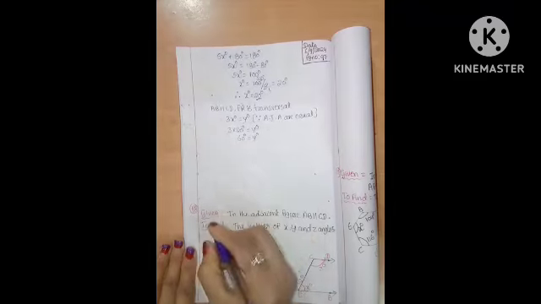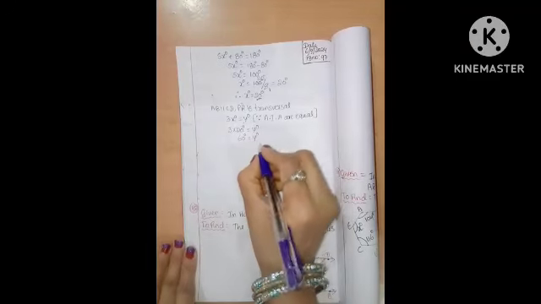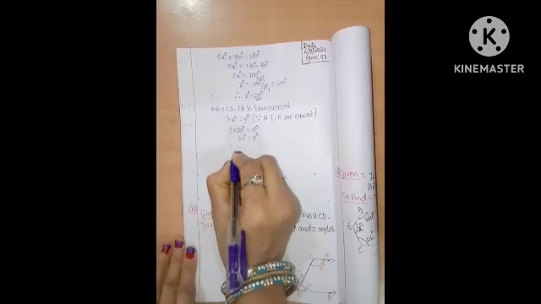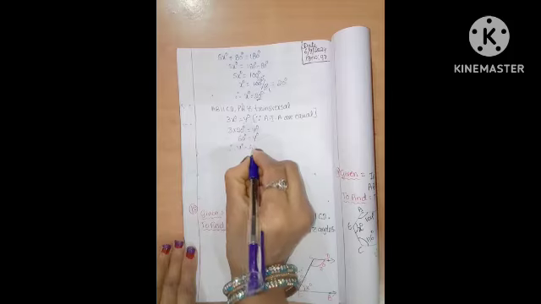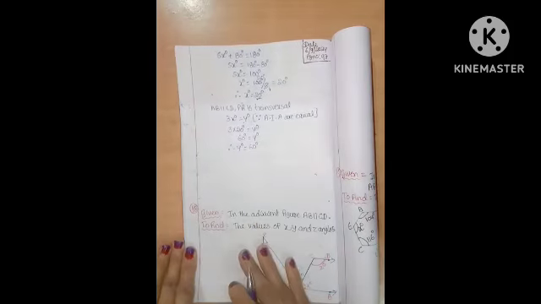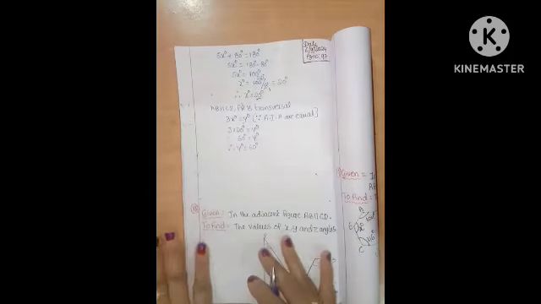This is the y degree value. What's the y degree value? Therefore, y degrees is equal to 60 degrees. Are you clear? Yes.